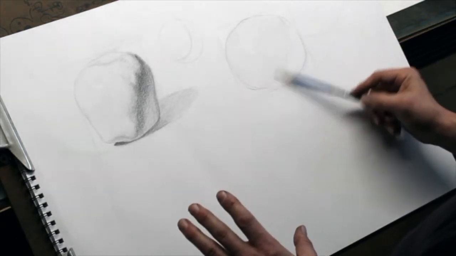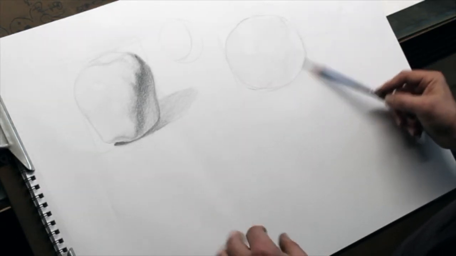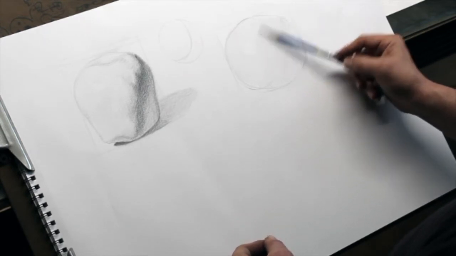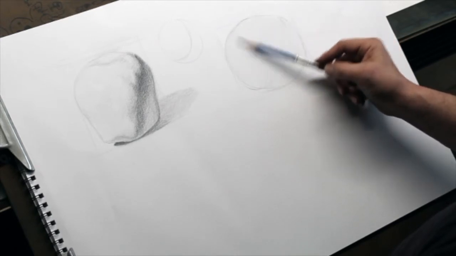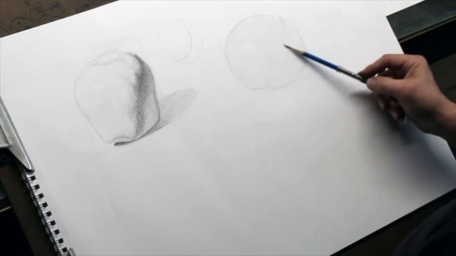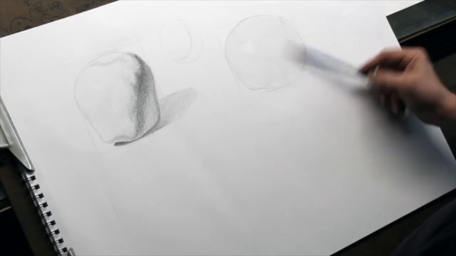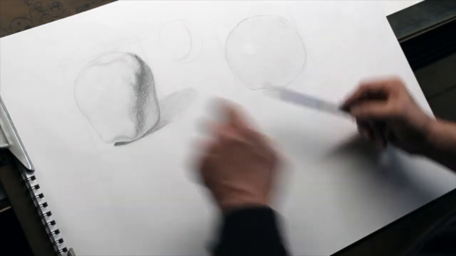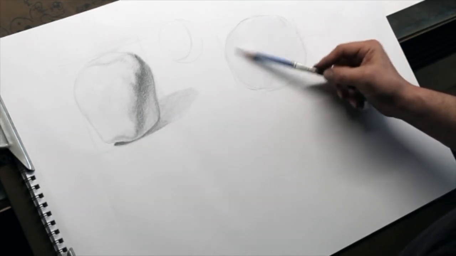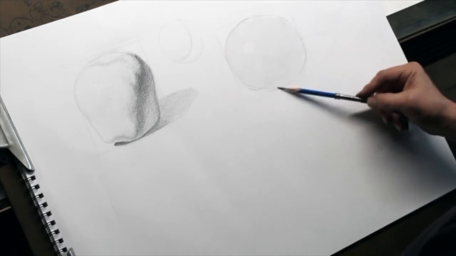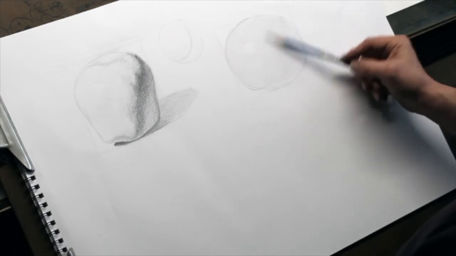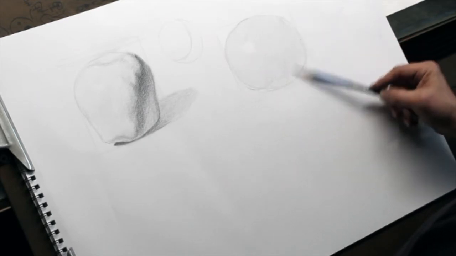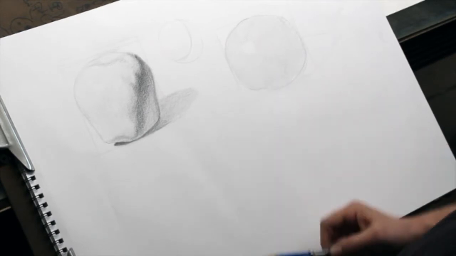This is always the first step when you're shading an object that's not white. You separate the highlight from the light by shading down to the brightest local value. So if the object is mid-tone gray, I'm going to shade a lot darker. But you can see that I'm shading considerably darker than the initial value that I have right here. So once again, if the object is off-white, gray, or really dark, separate the highlight from the light by shading the object down to the local value.